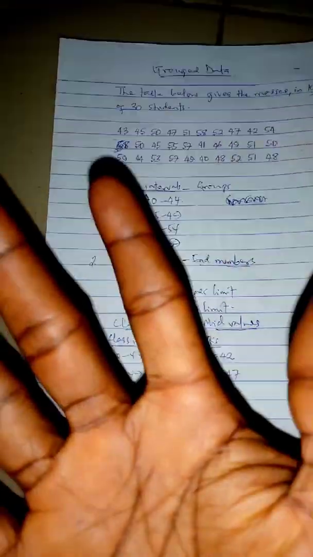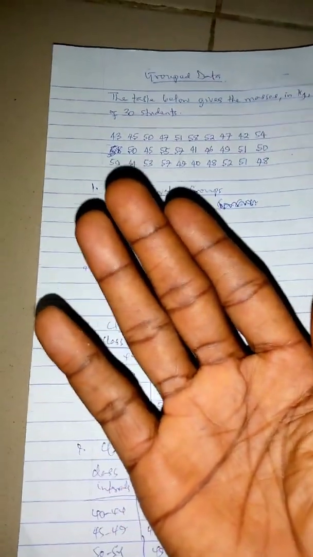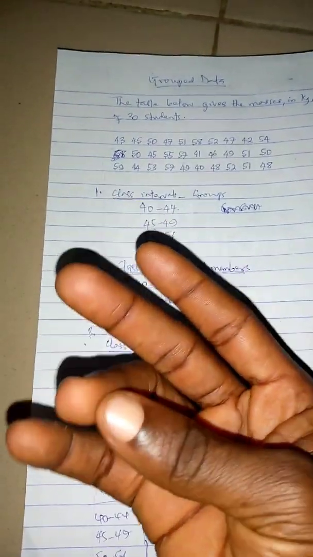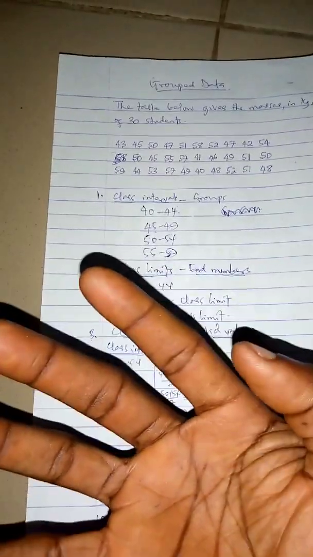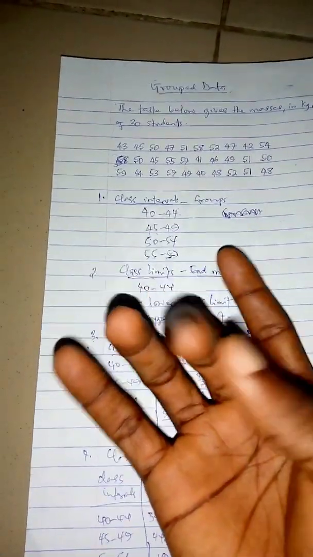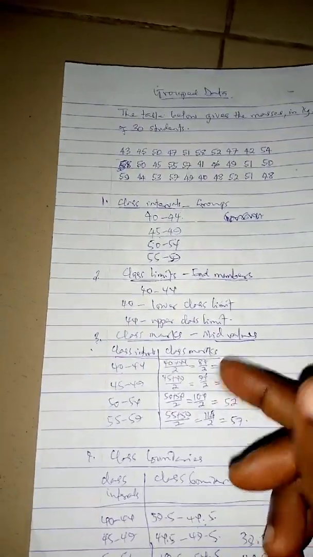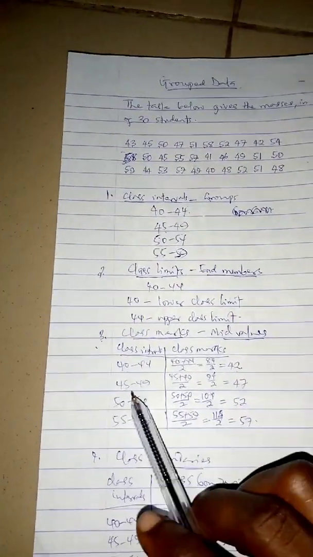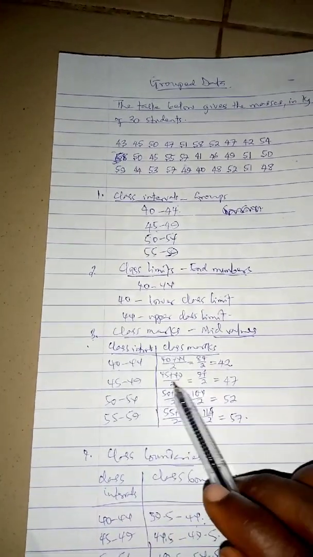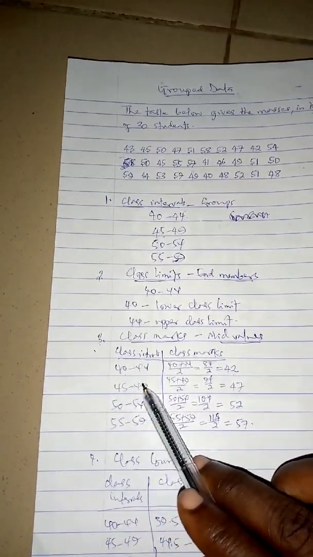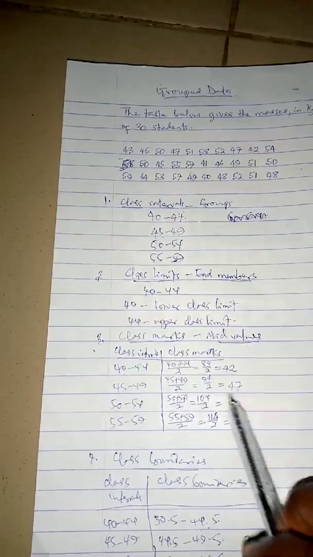Or, look at me here. When I say 40 to 44, I mean 40, 41, 42, 43, 44. The mid value here is this one, 42. That is another method. Similarly, when we say 45 to 49, you add this to this and divide by 2, which will give 47.